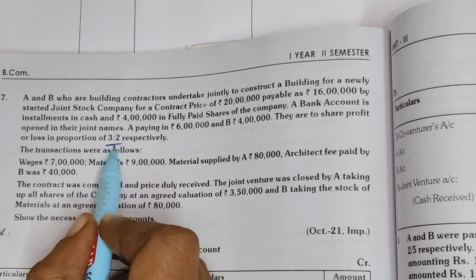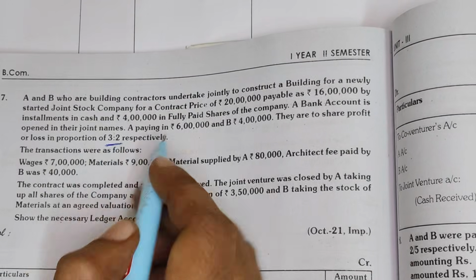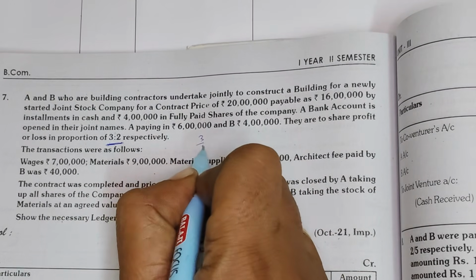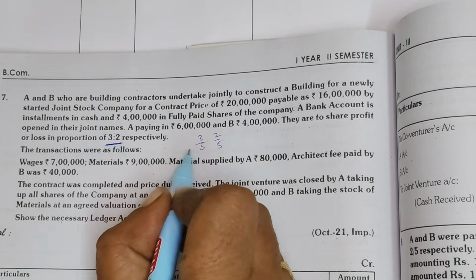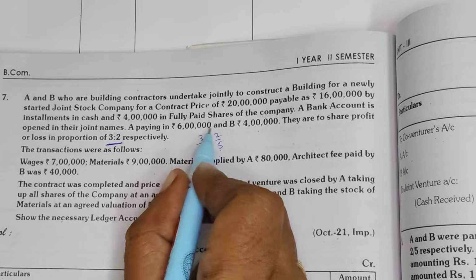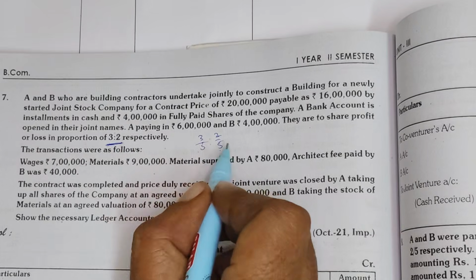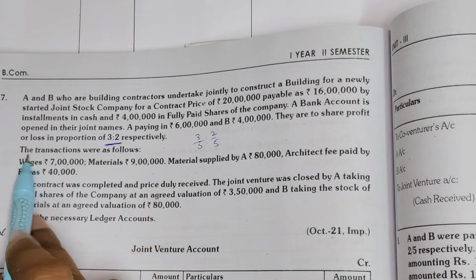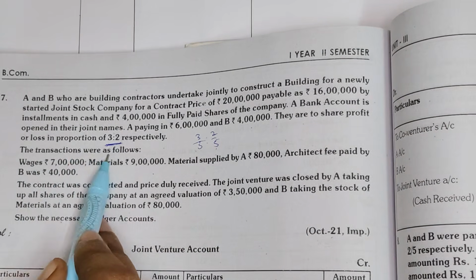So 3:2 is nothing but 3 plus 2, how much? 5. So what is the ratio here? 3/5 and 2/5. So A's ratio is 3/5 and B's ratio is 2/5. According to this ratio, profit or loss should be distributed. The transactions were as follows.